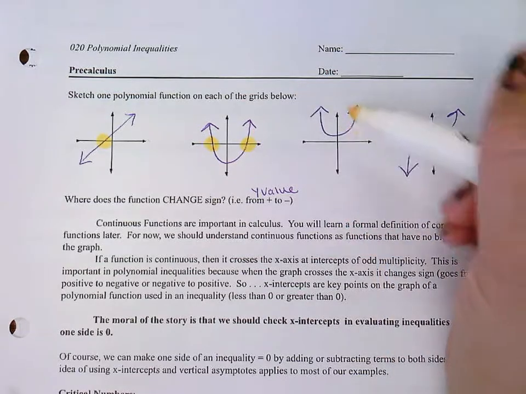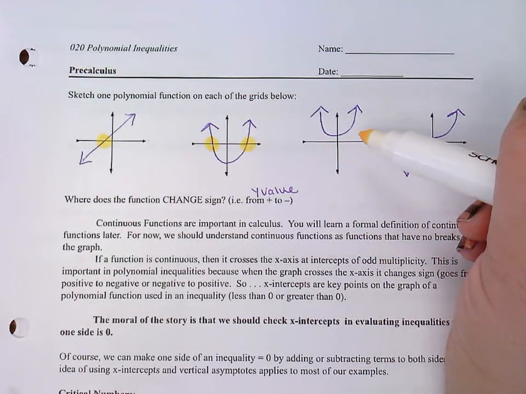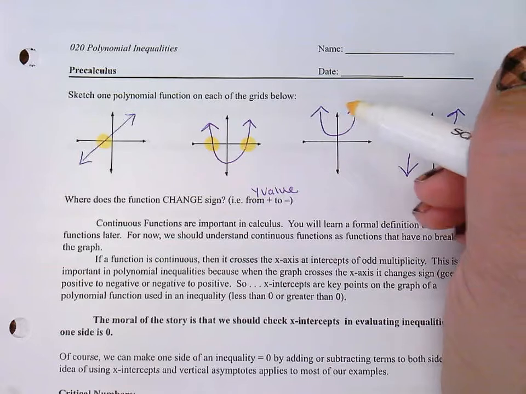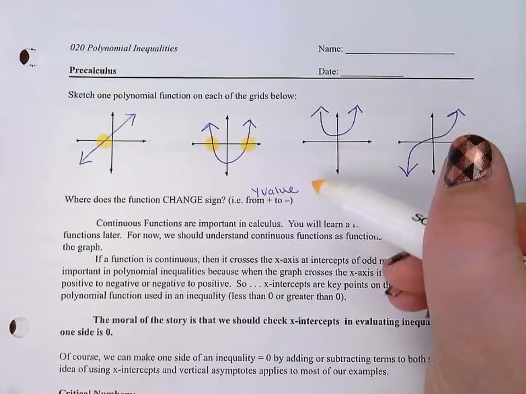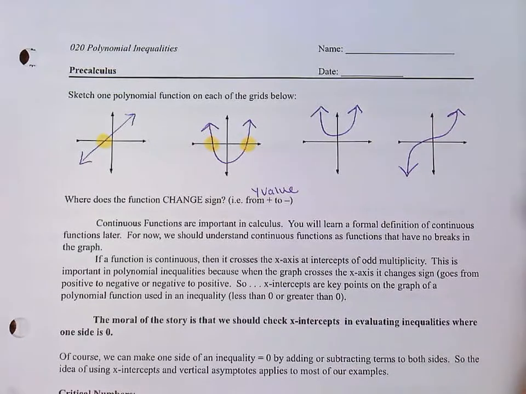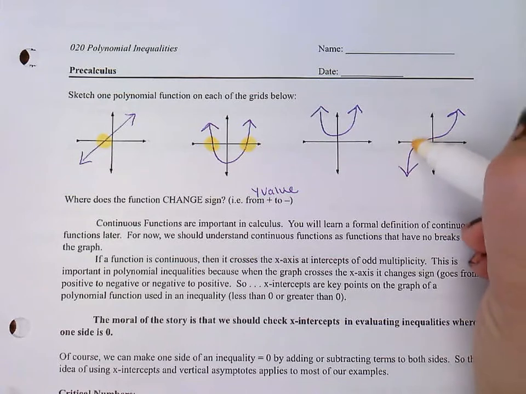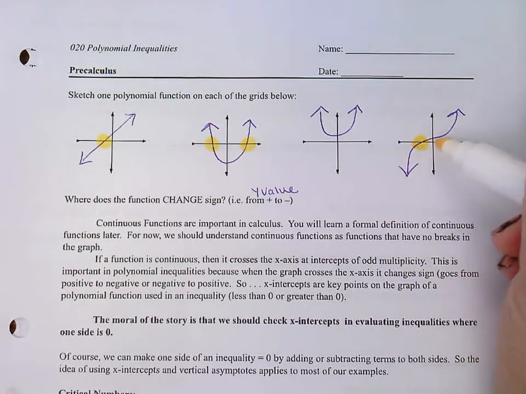Does this polynomial function have any change in sign? All the y values up here will be positive. None of my graph happens to be below the x-axis. So sometimes a function may not have a change in sign. And over here, the y values of these coordinates would be negative. Here's my change in sign at 0, and then all of these have positive y value coordinates.